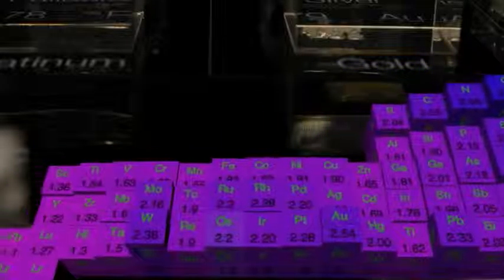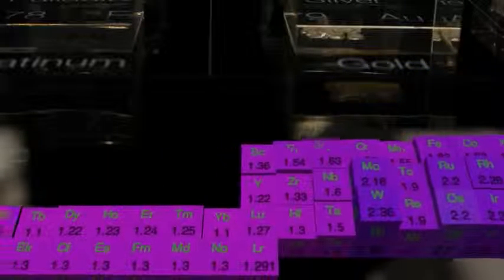When you alter the periodic table to show electronegativity, it looks a little different. Notice that elements on the left-hand side of the table, metals, have very low electronegativity values. They don't pull electrons towards themselves at all. As a matter of fact, they willingly give them up entirely.